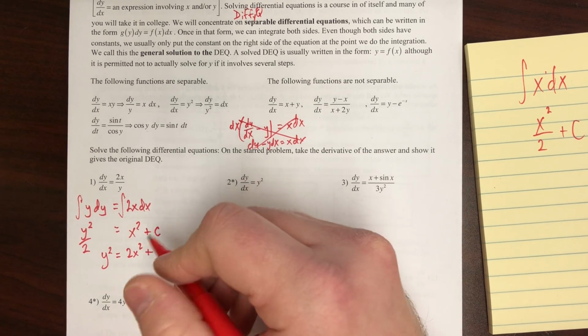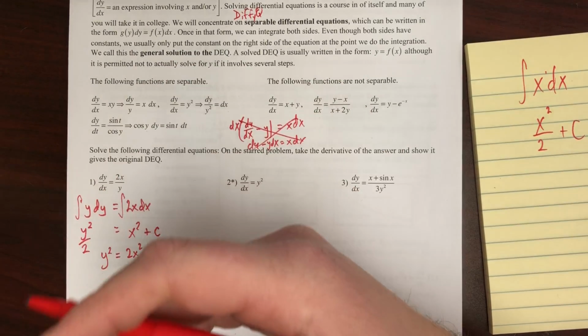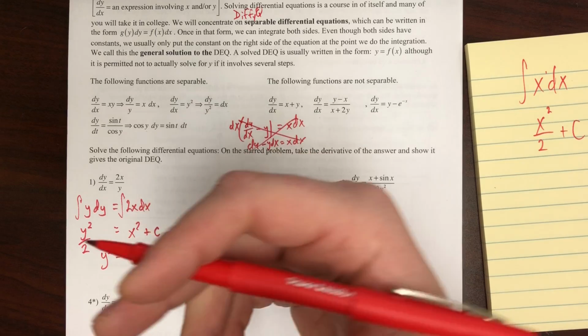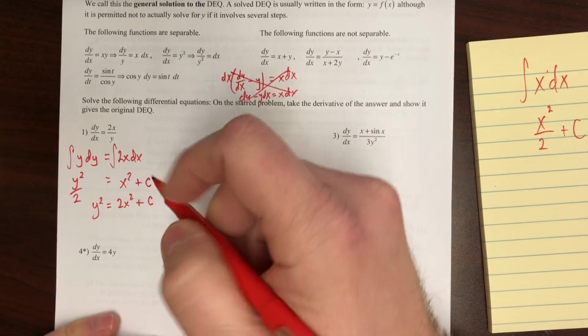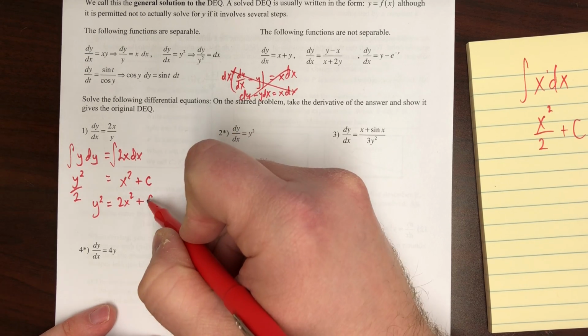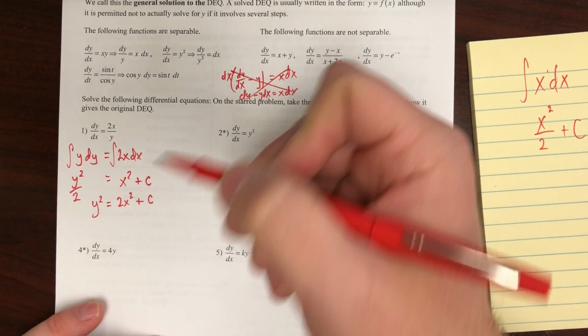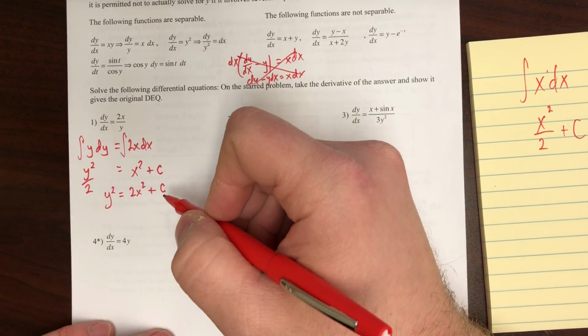Because, remember, 2c, 1c, 1000c, whatever, c is some random number. I don't care what it is. So it's a constant. So I have some random constant. 2 times some random constant is still some random constant. This is a practice that you want to get in the habit of.